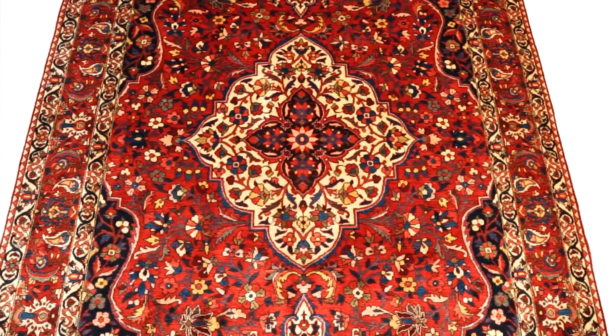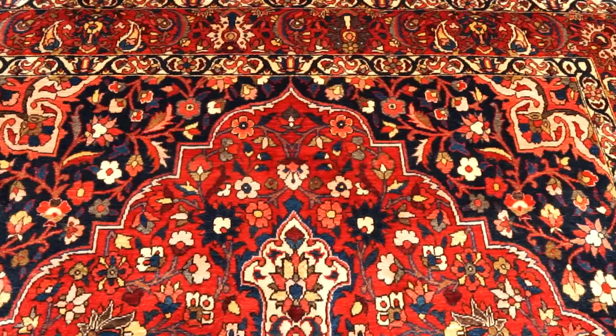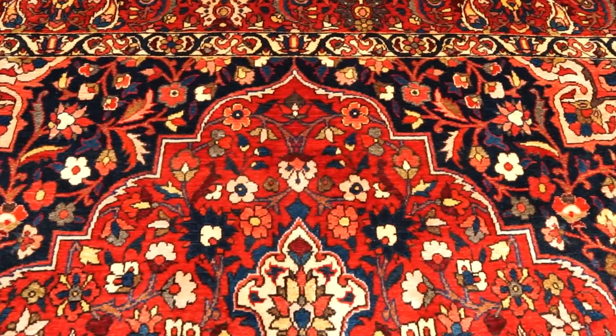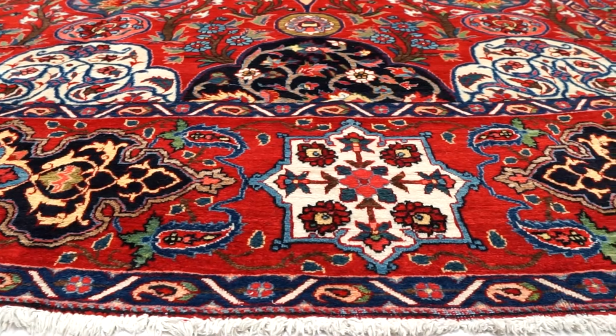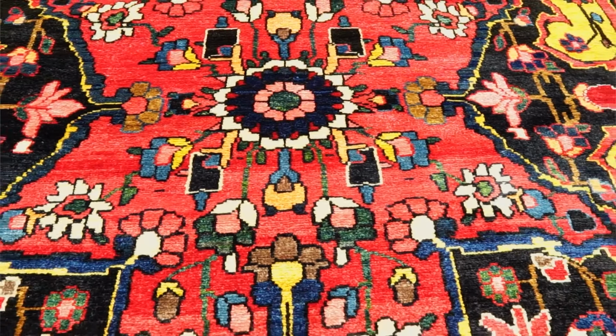And when it comes to their colors, often the field colors are going to be dark red, like deep reds, and also a dark navy blue. And their highlight colors, you're going to find a lot of different highlight colors in Bakhtiari rugs, such as yellow, gold, blue, green, and just a lot of variation. Again, some of the most colorful rugs.